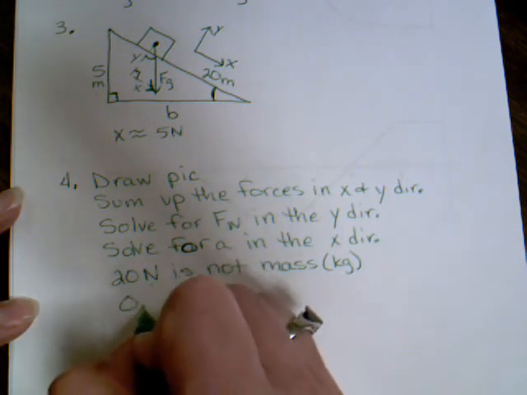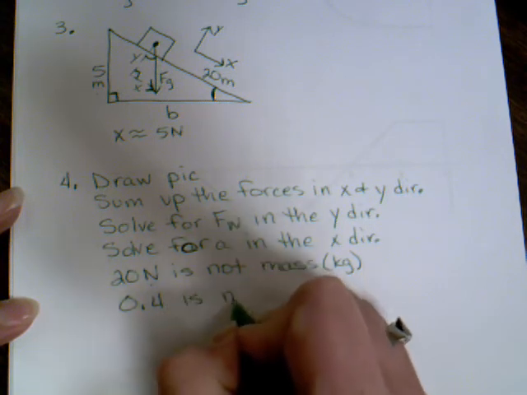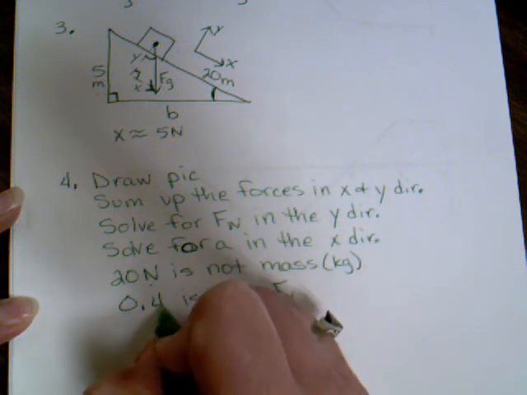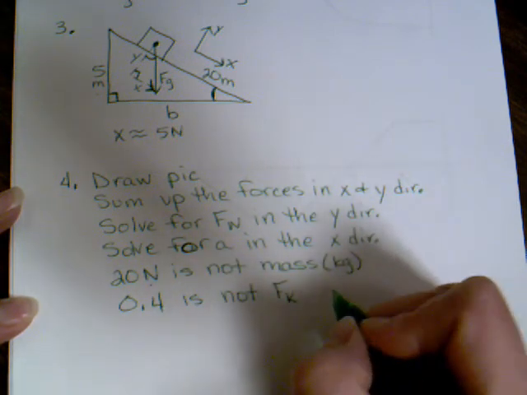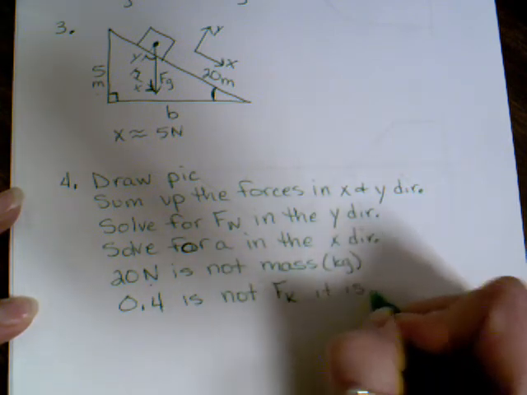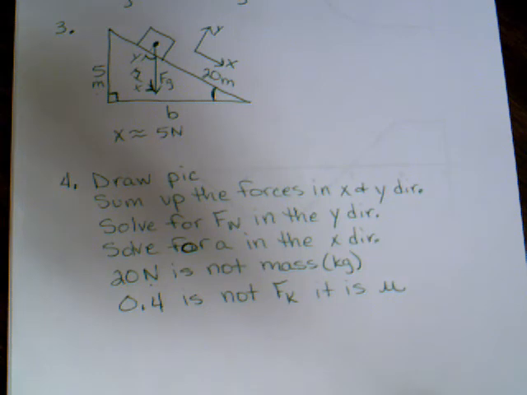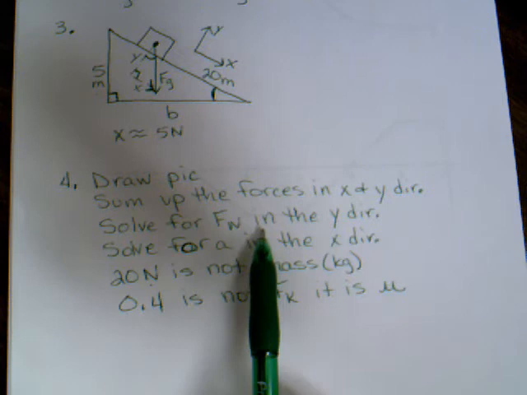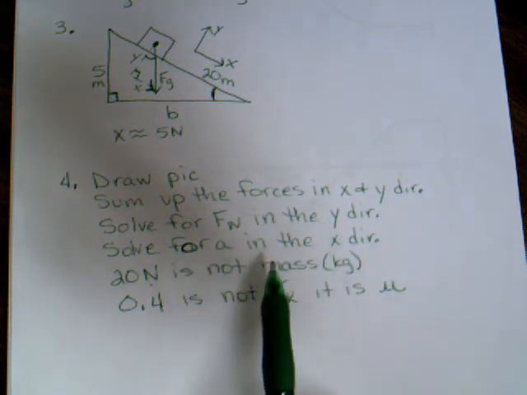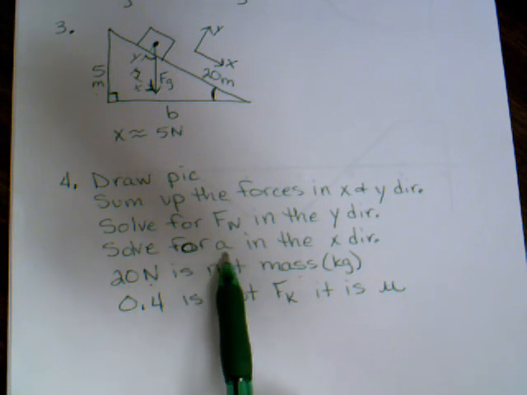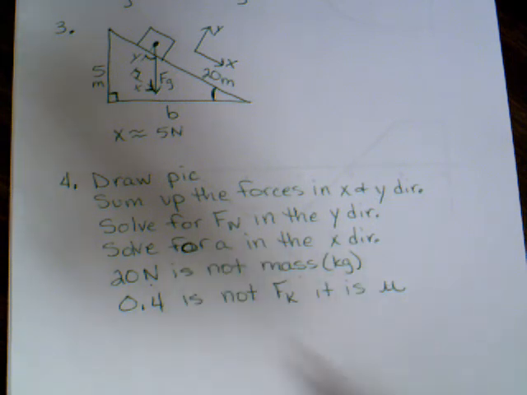Also, 0.4 is not F of K. It is mu. Once you have solved for f of n in the y direction, and you've solved for your mass, you can then plug in and find your acceleration in the x direction.